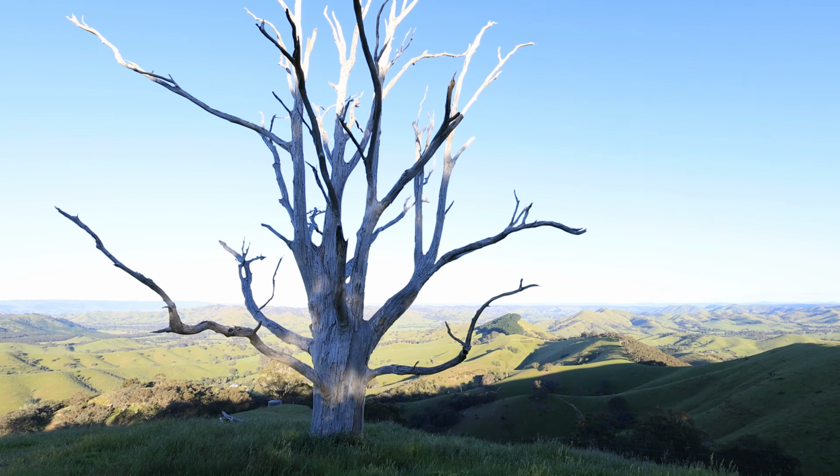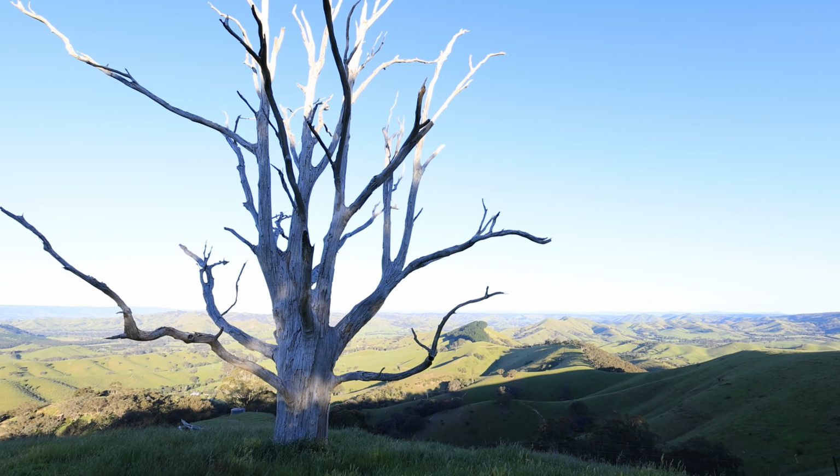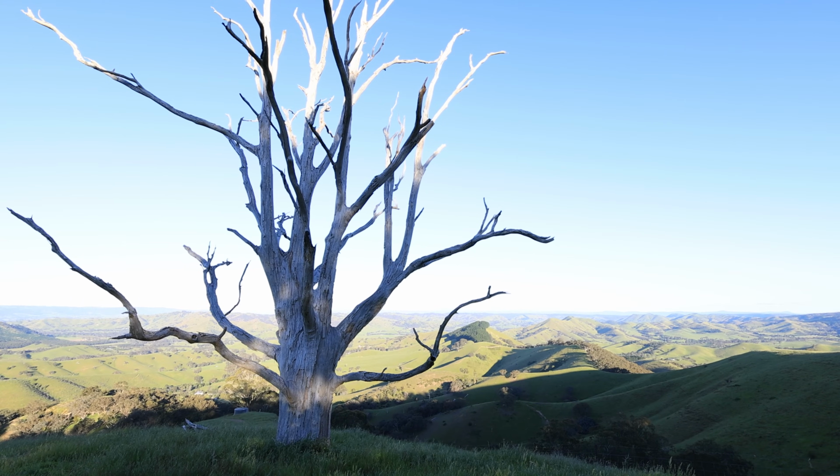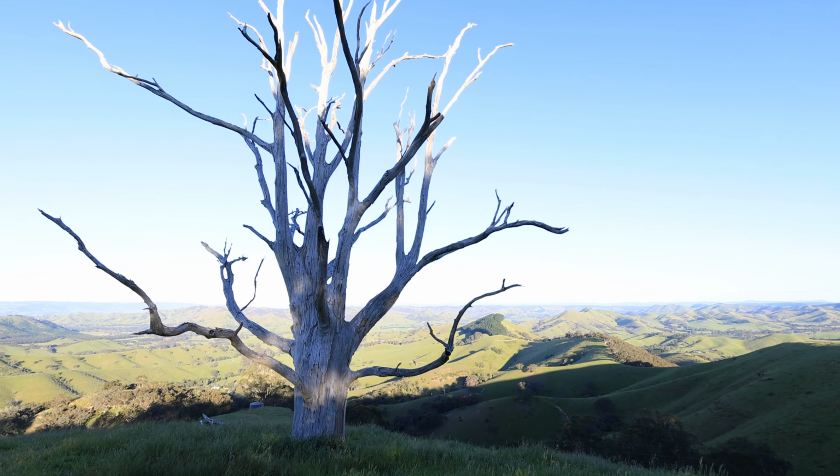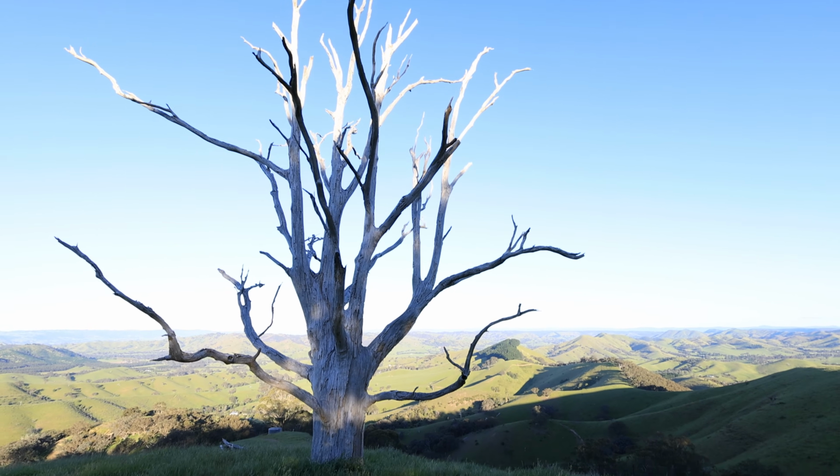So this is the field of view that we get with the 14. It's pretty wide, and I'm only 10, 12 meters away from it, and yet I don't have much trouble getting almost all of the tree in the shot.